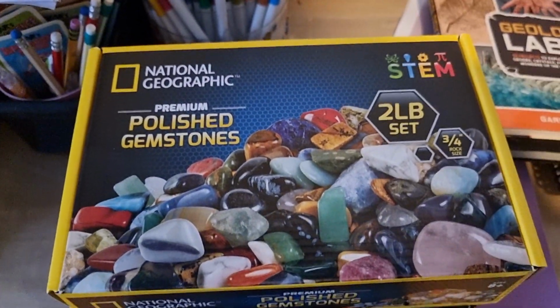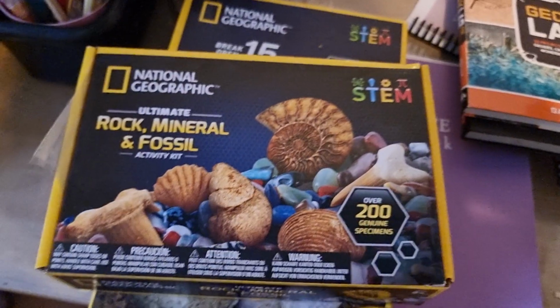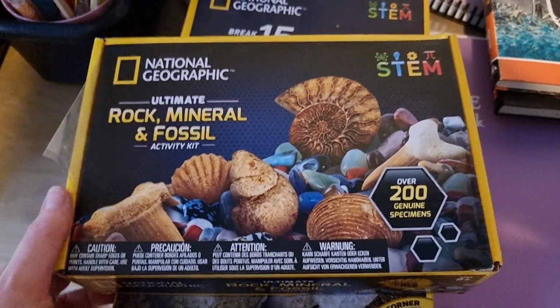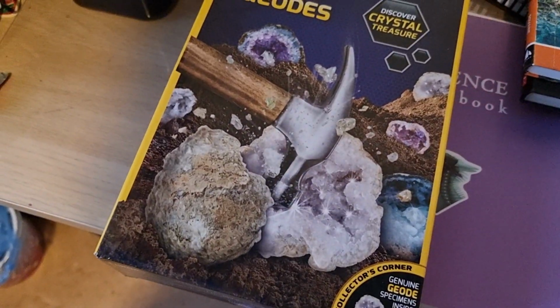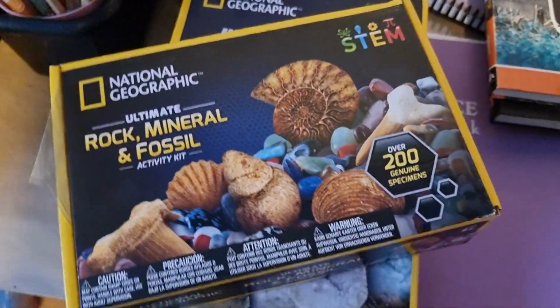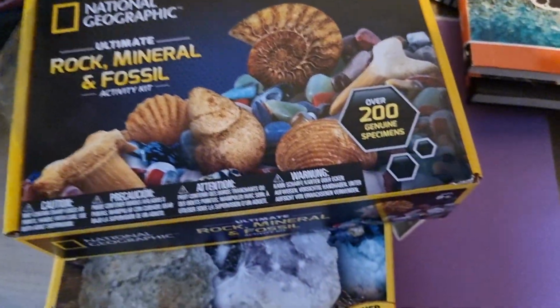And these are the kits that I got to go with. So I got the polished gemstones from National Geographic. I also got the rock, mineral and fossils kit. And I got the geodes kit. She's opened a couple of them. She's opened these two, but not the geodes one, because we're saving that till we got to our geology unit, just because she really wanted to look at it.